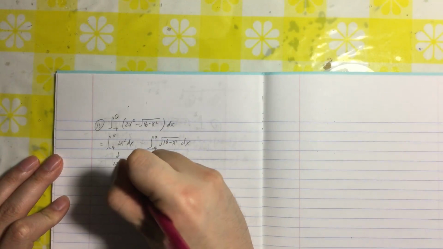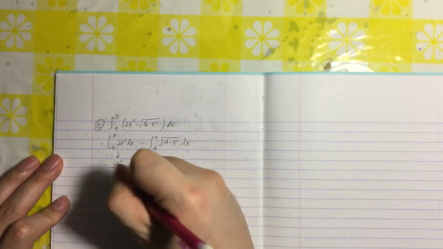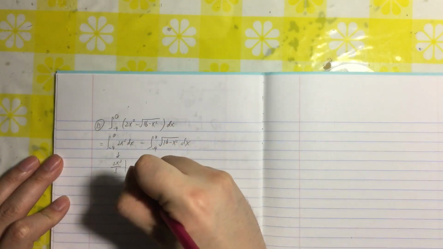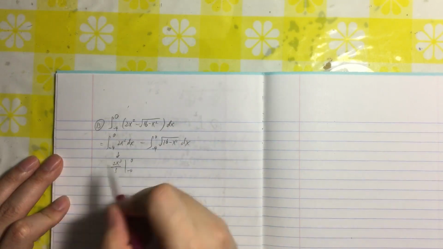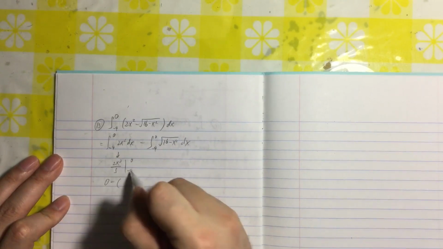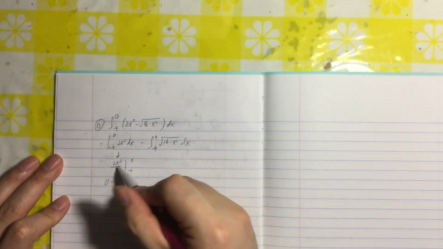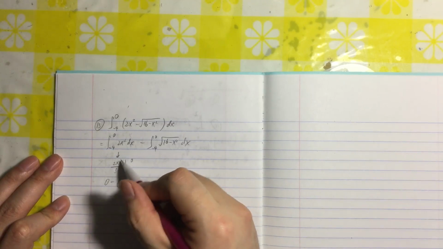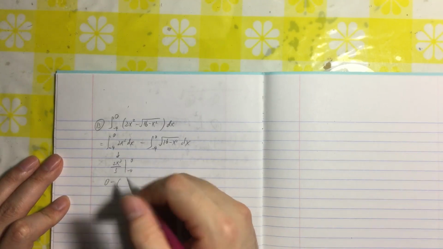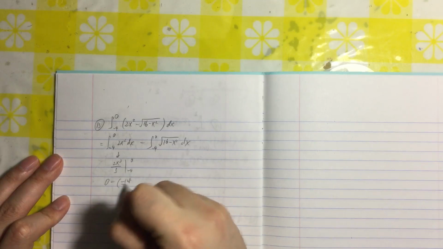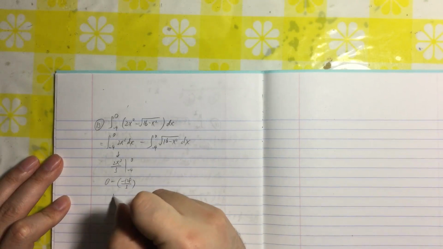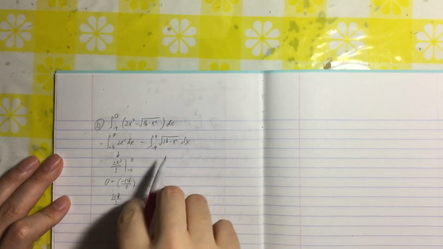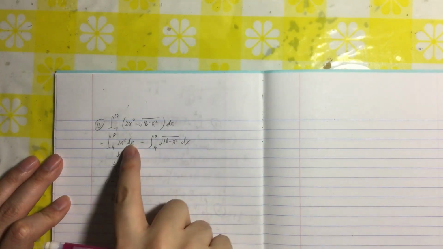I have 2s cubed over 3 using power rule. Evaluate from -4 to 0. If I plug in 0, I get 0. If I plug in -4, -4 cubed is -64. -64 times 2 is -128. So I get -128 over 3. Double negative is positive, so I get 128 over 3. That's the answer to the first integral.